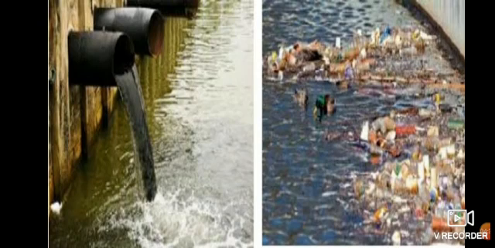We say that the water has become polluted, and since it is polluted, it is very harmful for us, also for the plants and the animals, that is for the living things.